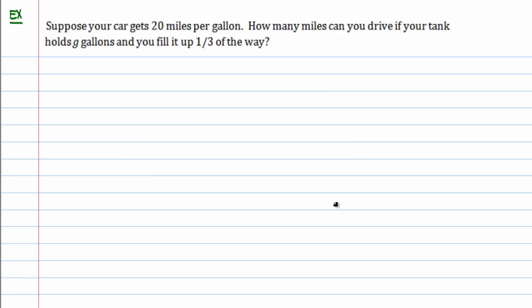So let's try another example. Suppose you have a car that gets about 20 miles a gallon. How many miles can you drive if your tank holds G gallons of gas and you fill it up 1/3 of the way? Now this is a very complicated problem if you're not ready for it. First thing we need to do is just read and understand what's going on. I definitely have read it. Let's make sure I understand it though.